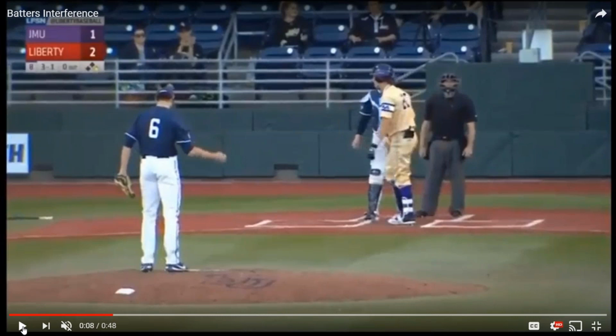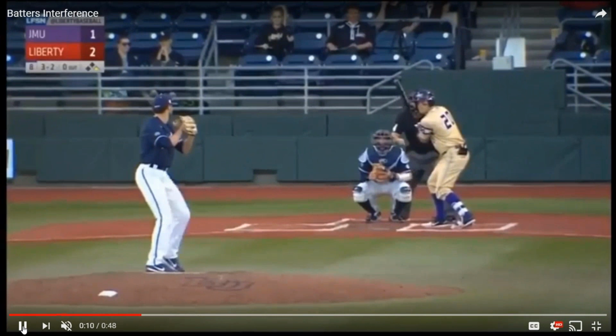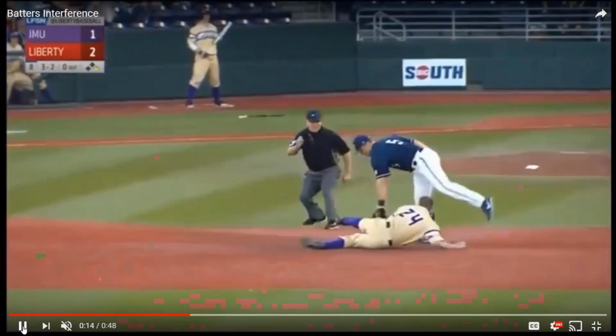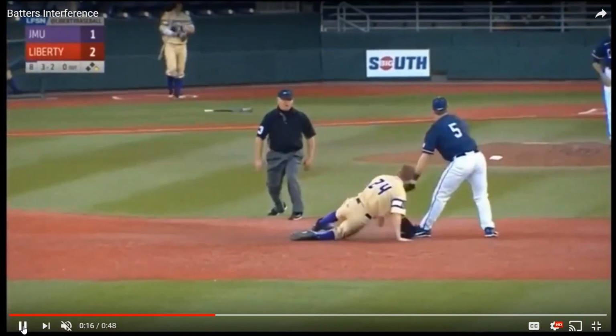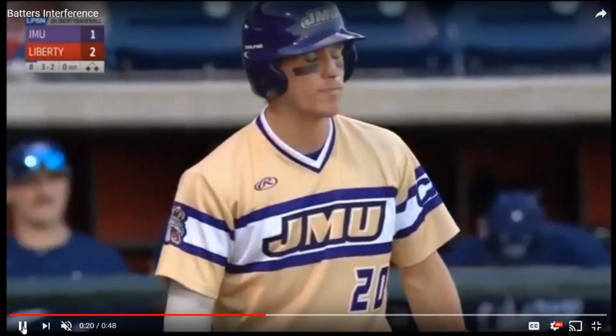So that was the 2-2 pitch. I'm sorry, the 3-1 pitch. You're right, 3-1 pitch that he thought was ball 4, and it wasn't, so he chucked his bat across there, and now he's got to do the walk of shame. So here's your 3-2 pitch. We've got 3-2, no outs. Runner on first, 3-2, no outs.